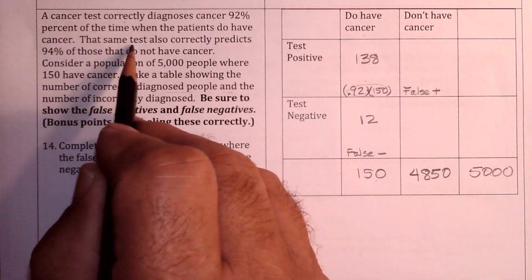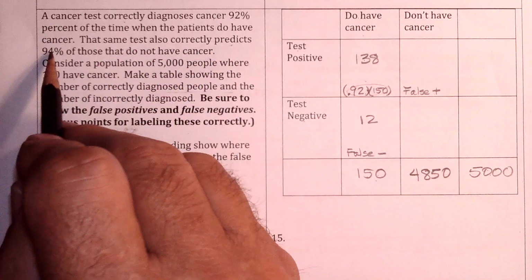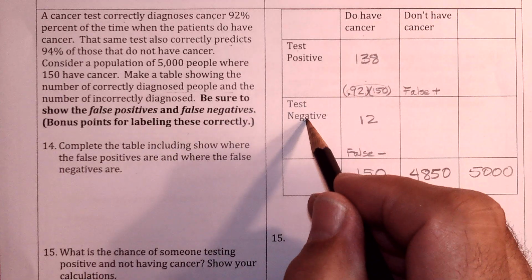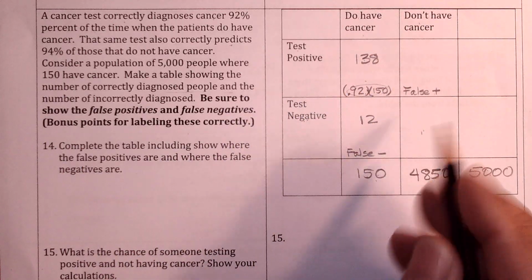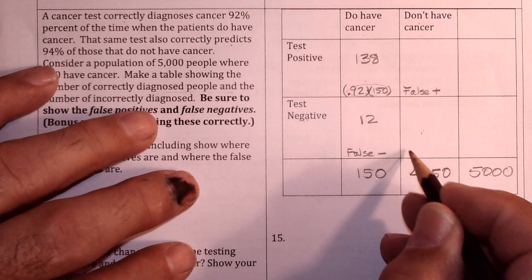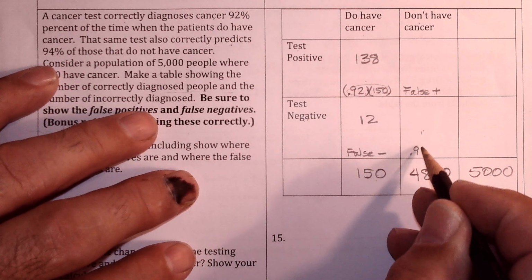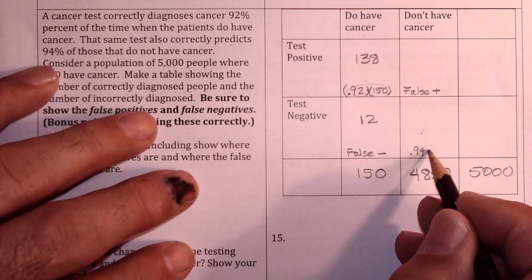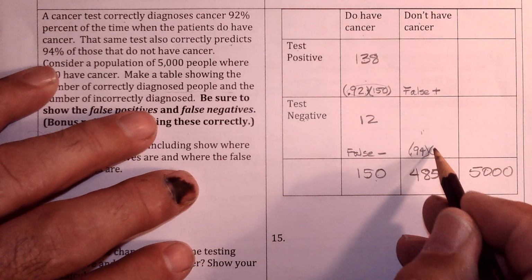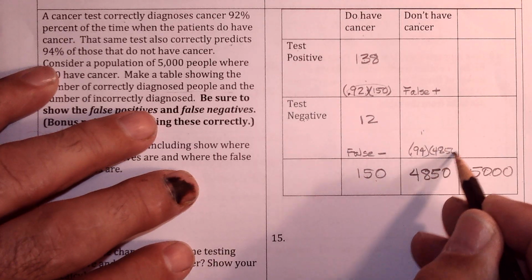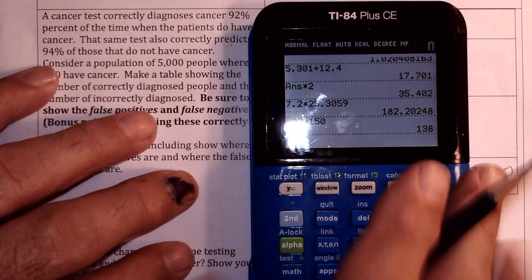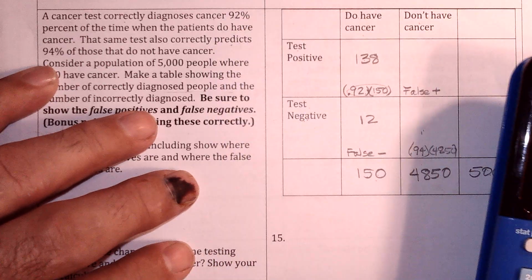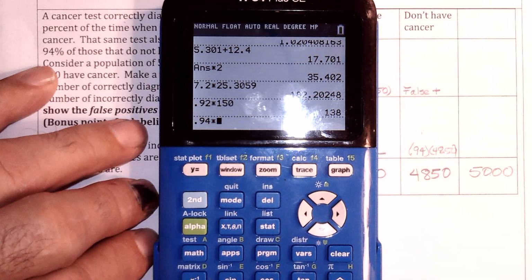and the same test also correctly predicts 94% of those who do not have cancer. Negative tests don't have cancer. So it does this box, 94%. So 0.94 times all of those that don't have cancer, which is 4850. 0.94 times 4850.